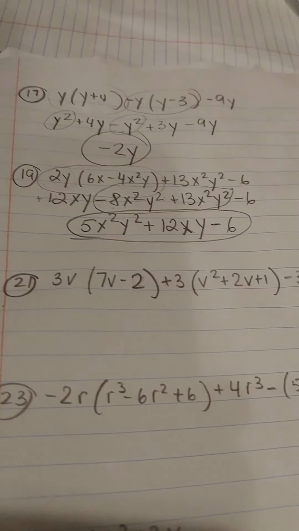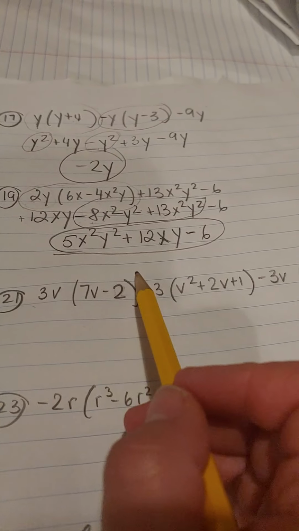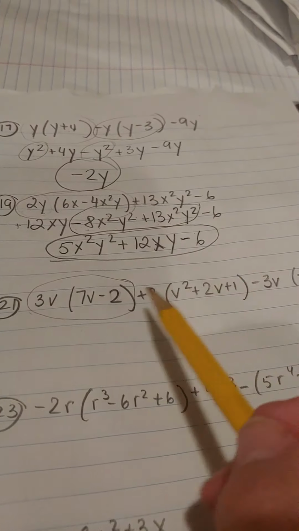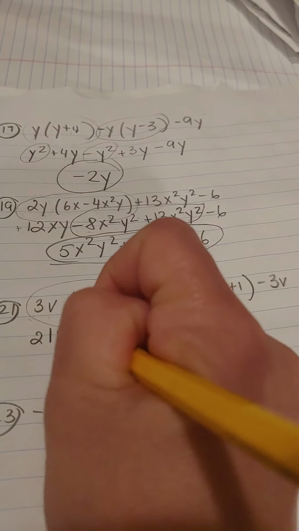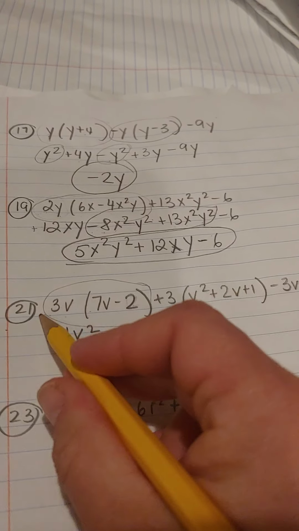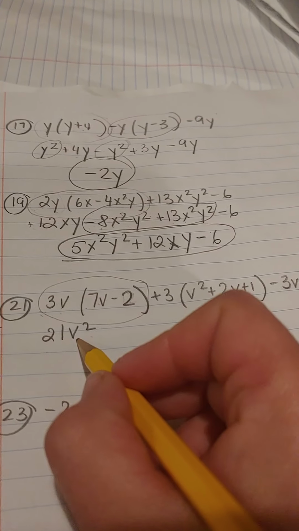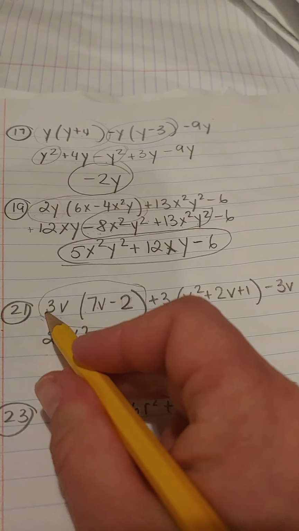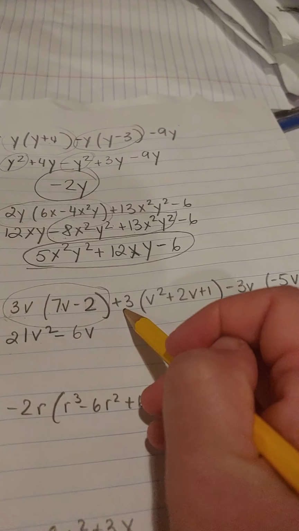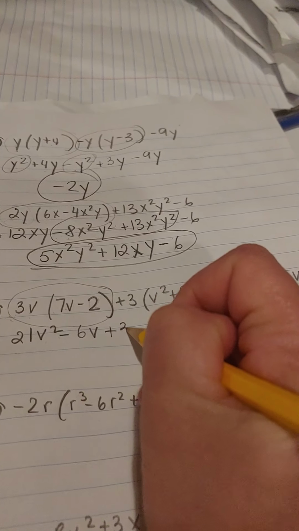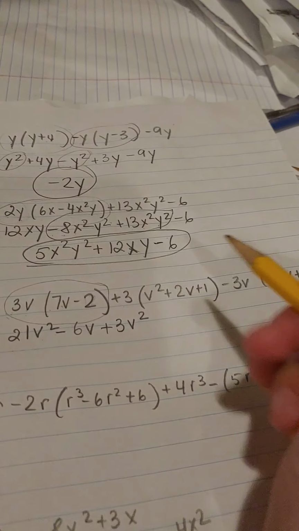Next, number 21, 3v times this polynomial. 3v times 7v is 21v squared. 3 times 7 is 21. V times v is v squared. 3v times negative 2 is negative 6v. Positive 3 times v squared is positive 3v squared.